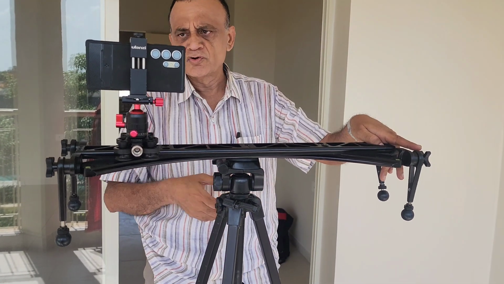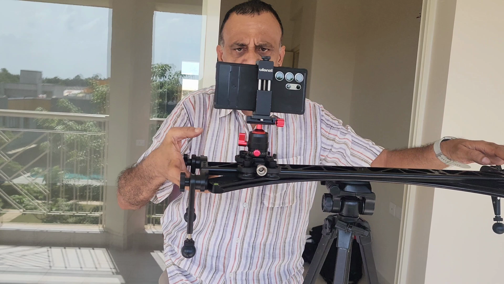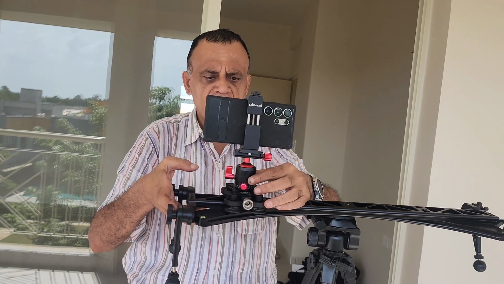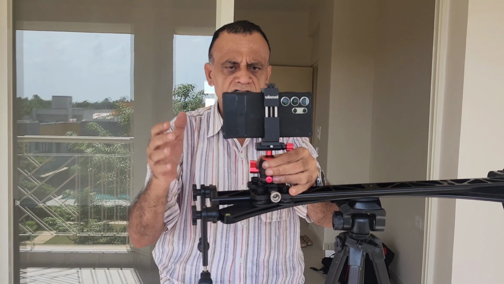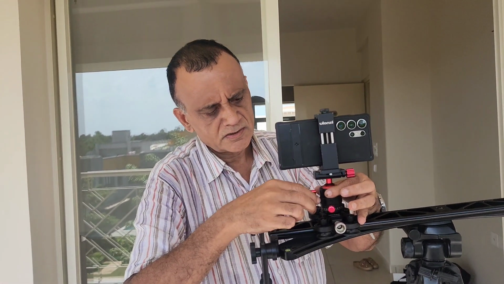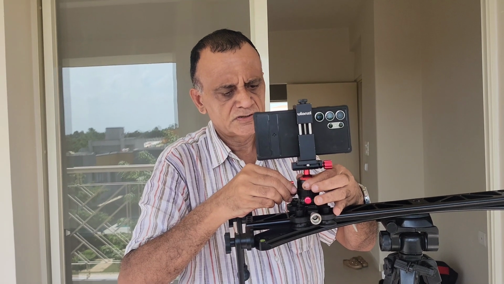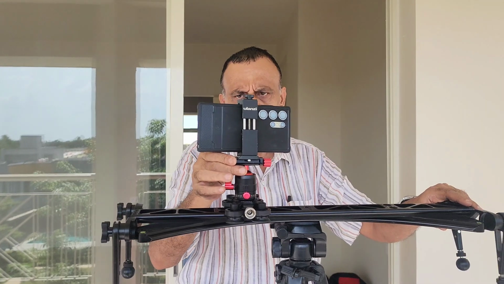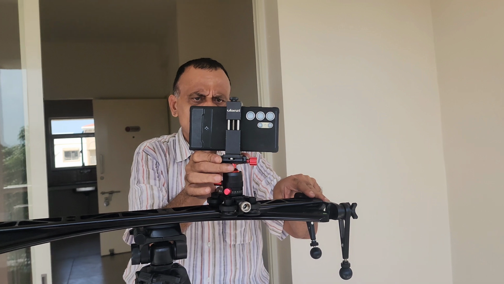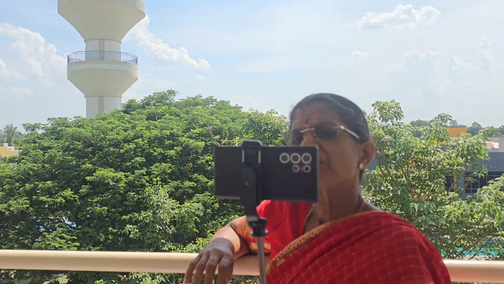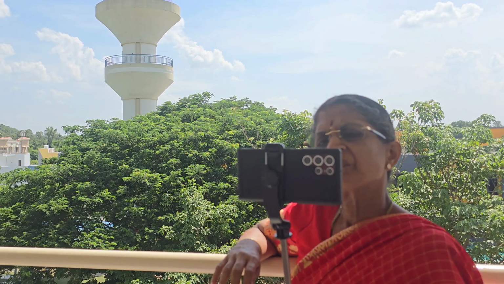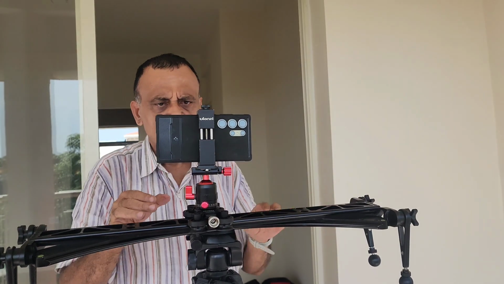To make this more interesting, what I will do is loosen this ball head and then turn it from side to side as the slider moves. So for that, this has to be loosened here, with the tilt of the camera. So this is a panning move from side to side.